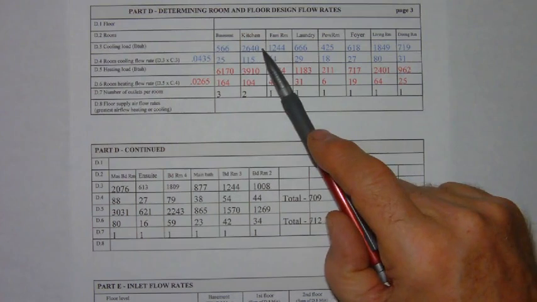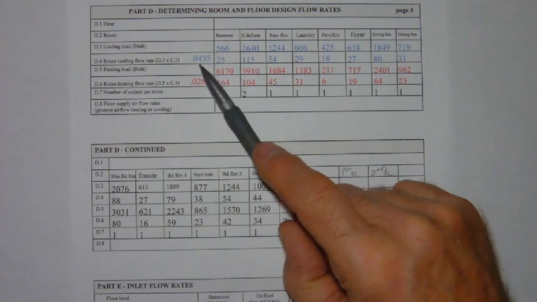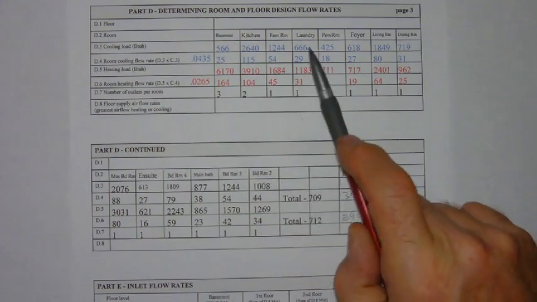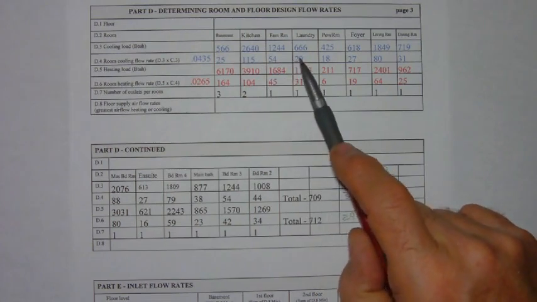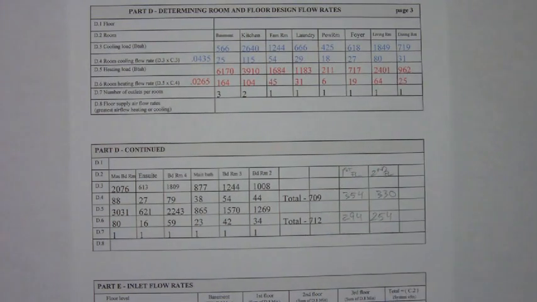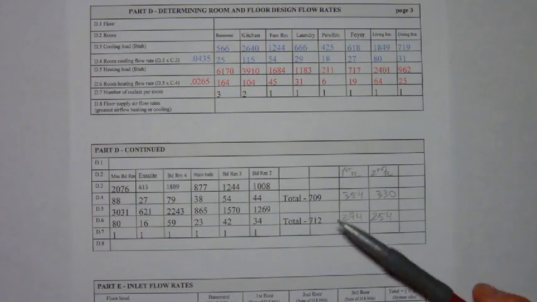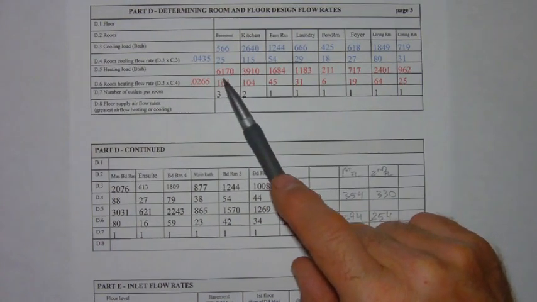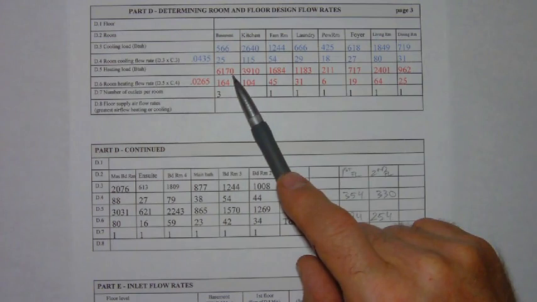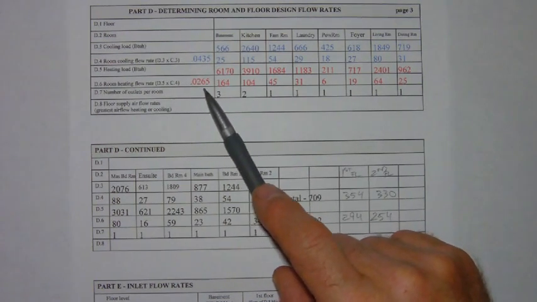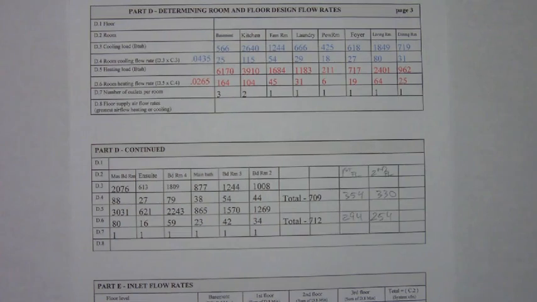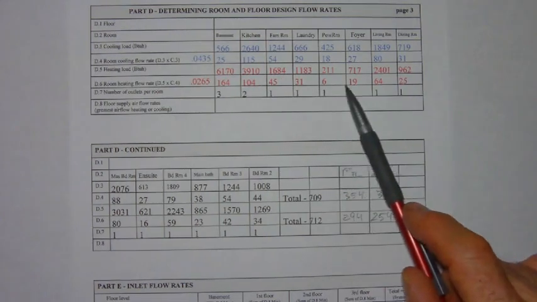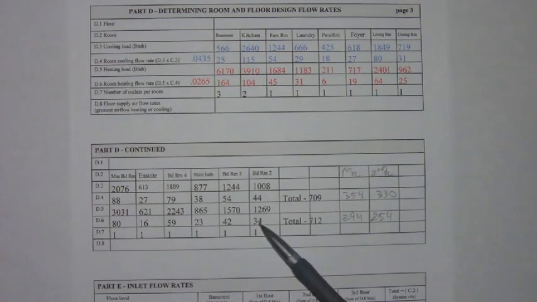Moving on to the kitchen, you would take 2640 BTUs times 0.0435 and you would get 115 CFM. Simply carry that calculation through and you will get all of your cooling airflow rates. Then go back and do the same thing for getting your heating airflow rates. So for the basement you would take 6,170 BTUs, multiply that by 0.0265 and you would get 164 CFM. Simply carry that same calculation and you will get all of your heating airflow rates.